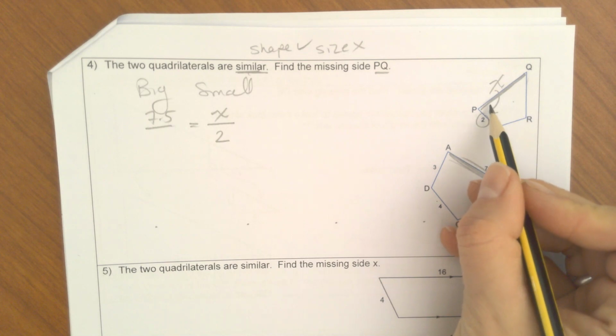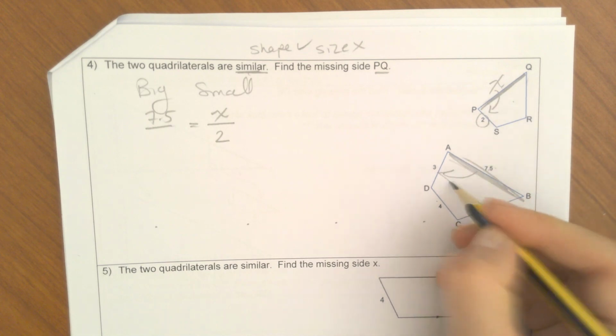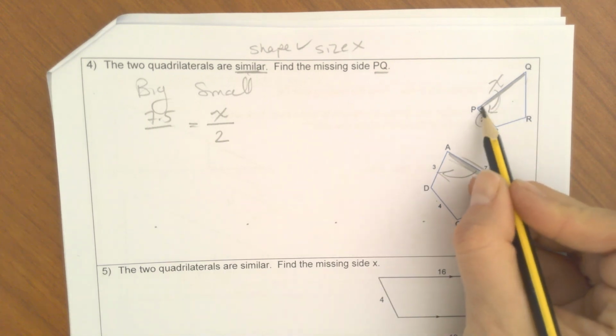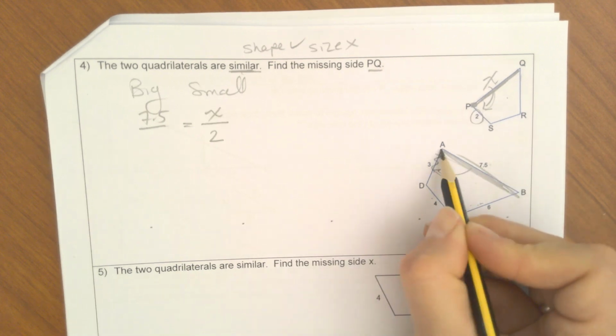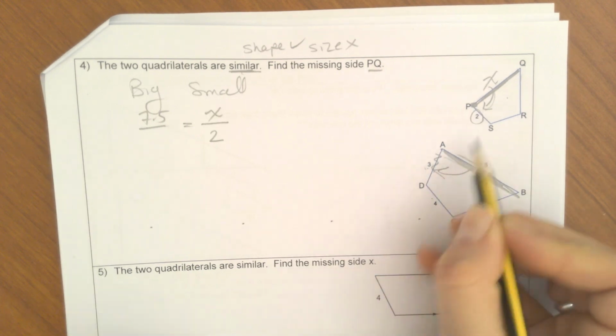2 is the one down from it, like here. See how I go? It's right on. It shares a corner. So this is 3. So 2 matches 3.